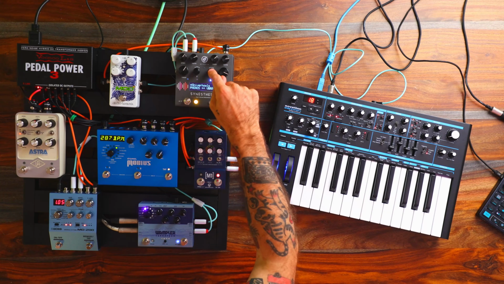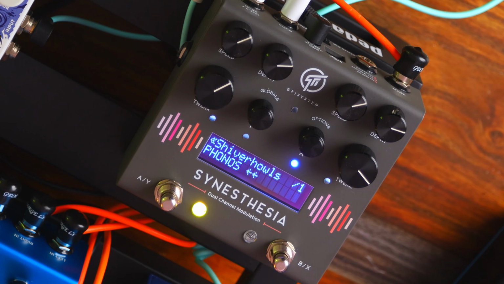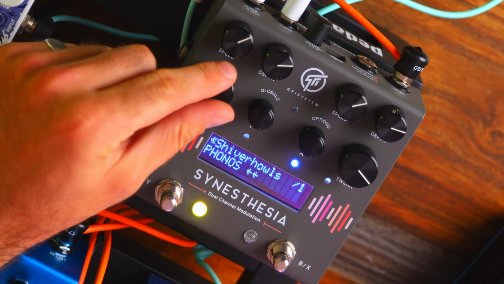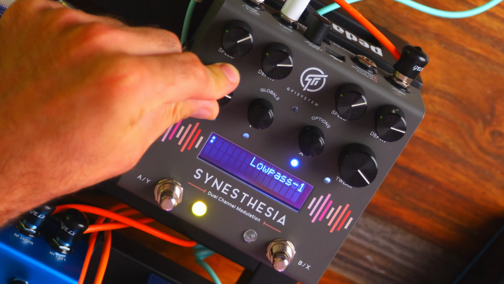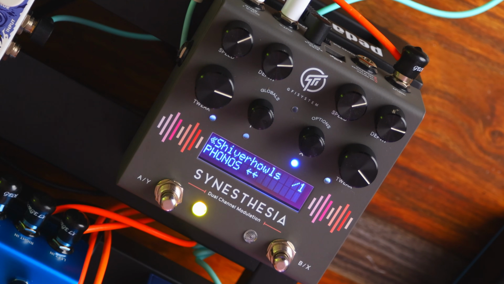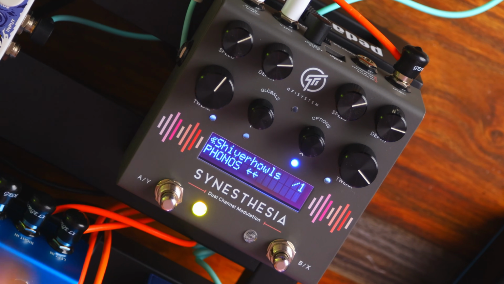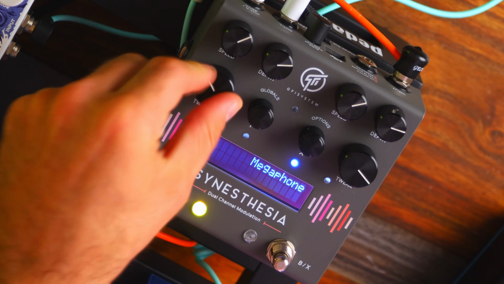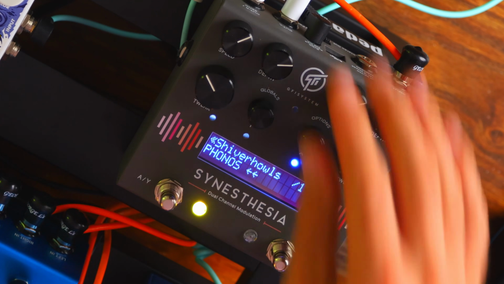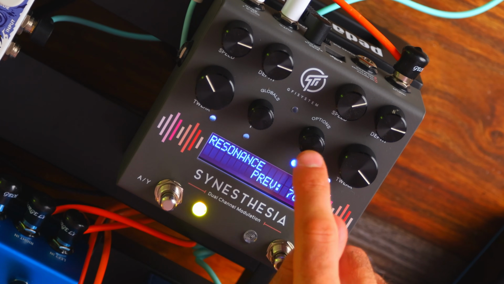What I like to do is mute one of my effects and then dial in my tones on a different one. So let's say with this effect here, I could actually switch out or change the quality of this. Let's choose cell phone. It's a little bit more lo-fi. Megaphone. Right, so let's say I'm happy with that.